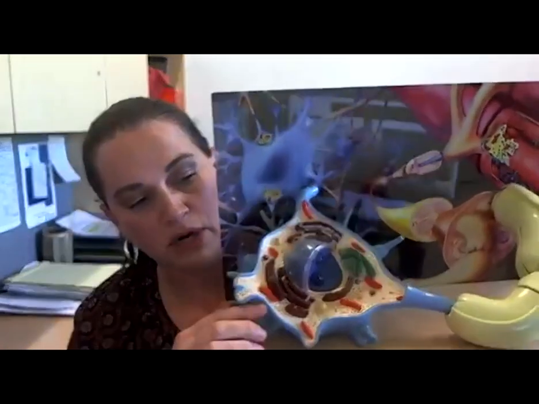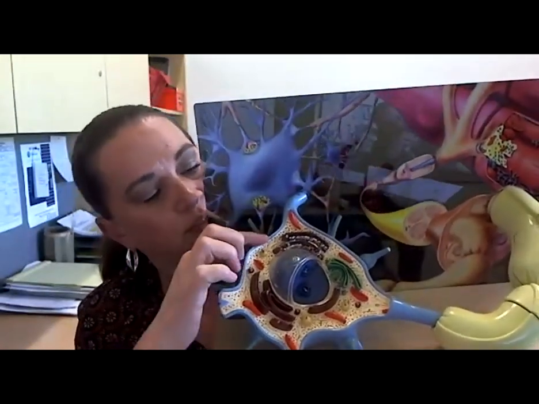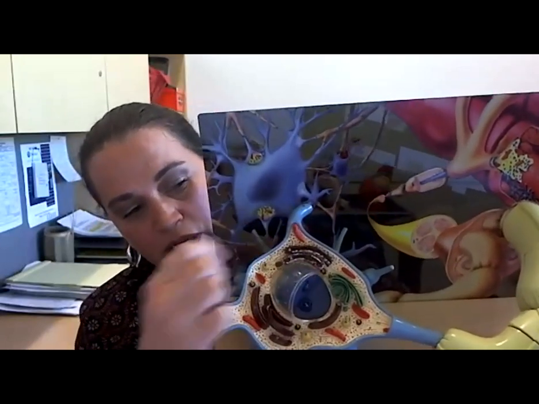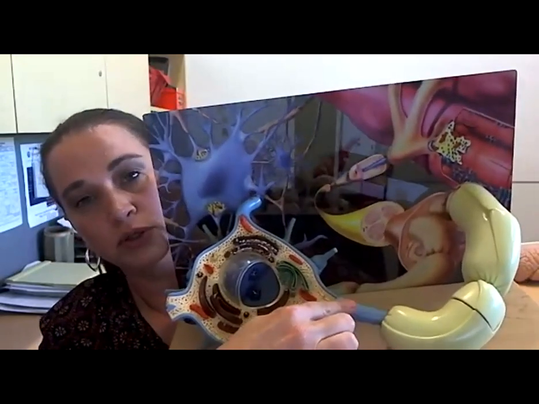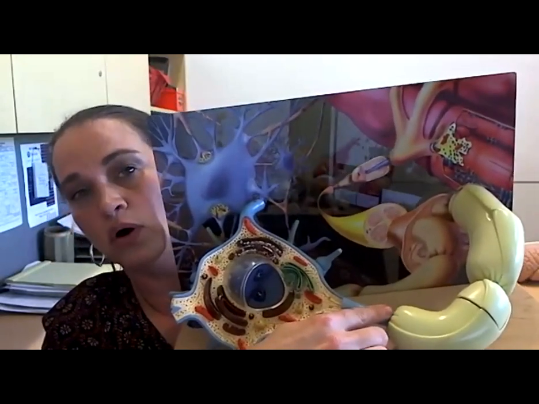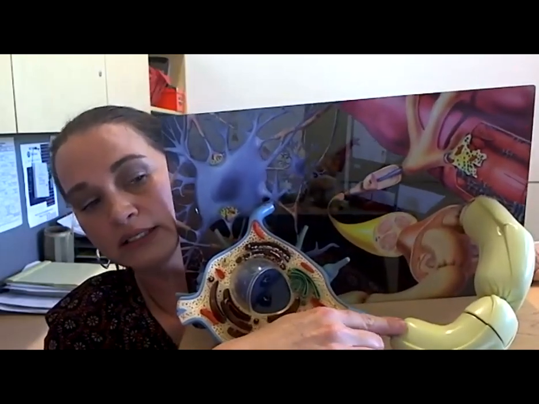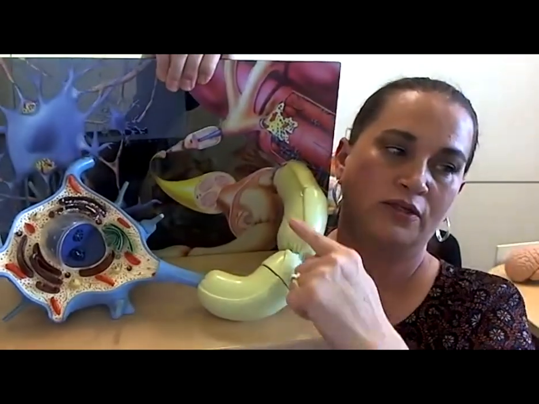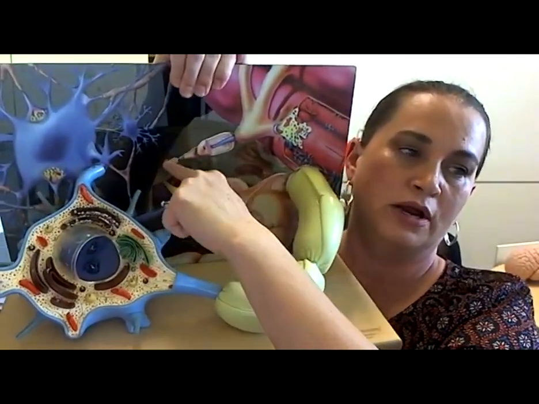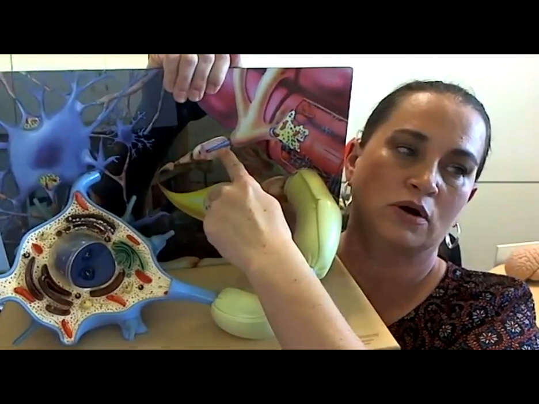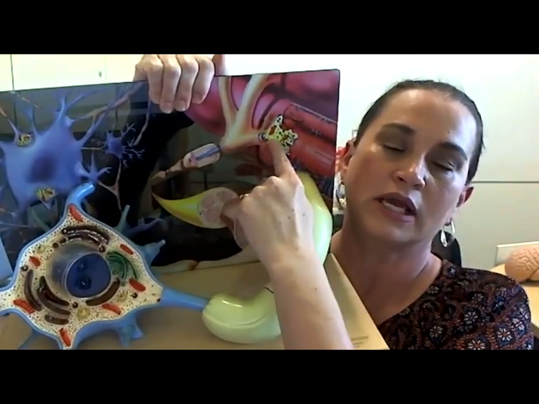So these hard processes like this one right here, this one right here, this one right here, these are going to be dendrites. Then you have this long blue tail that comes off of your neuron. This is going to be the axon, and the axon is going to go inside of these yellow coverings. So again, this blue tail is the axon. The axon is going to go all the way through here. It's going to go through there. It comes out. So you can see the blue tail called the axon here, and it's going to end here.